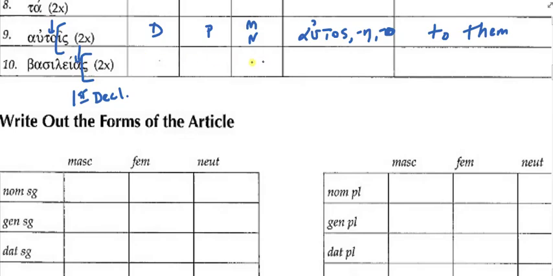Now, here's what you should do. Like in this sort of situation in number 9, they're both dative plural, and it's dative plural masculine or dative plural neuter. Okay? So I might split it like that or draw a line this way.